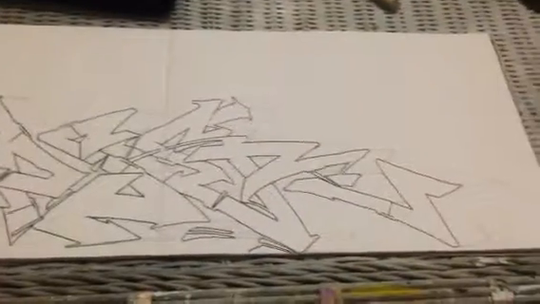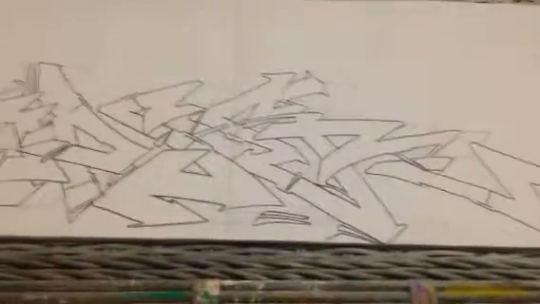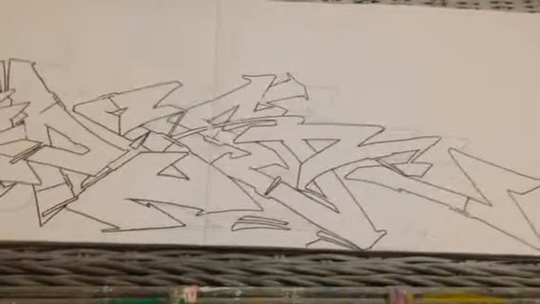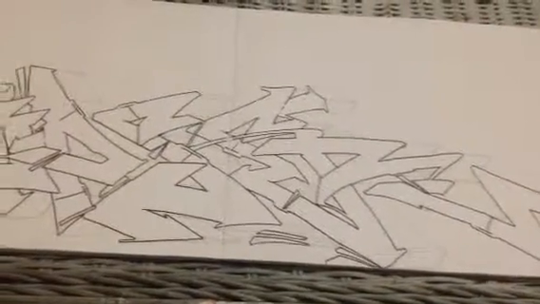And there you have your actual piece, as you can see it. So stay tuned, and we're going to ink it in and maybe do a quick outline and stuff like that.